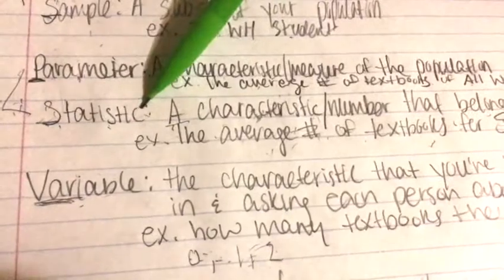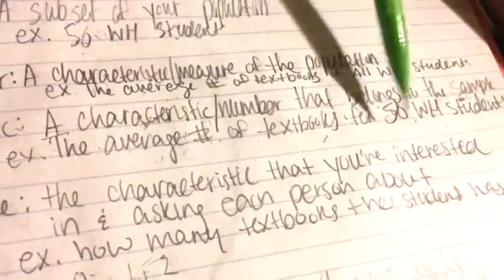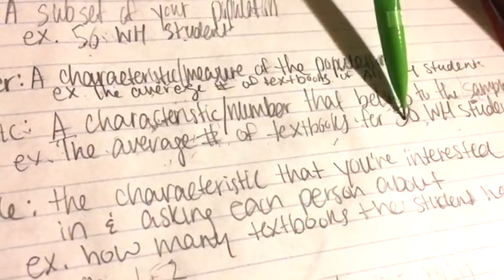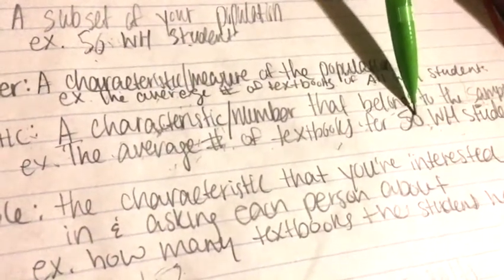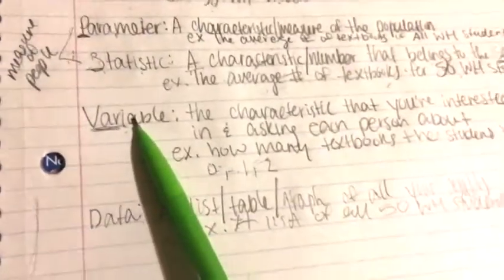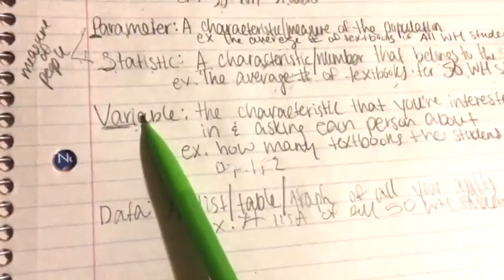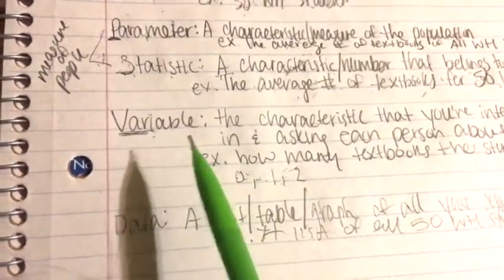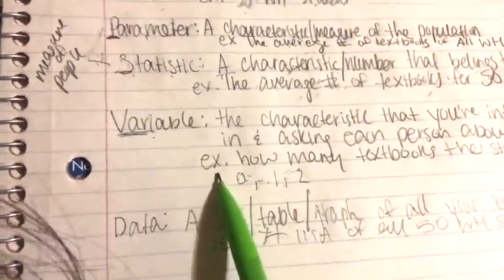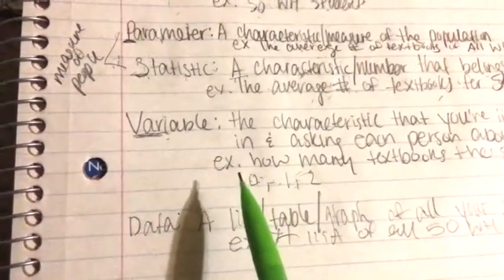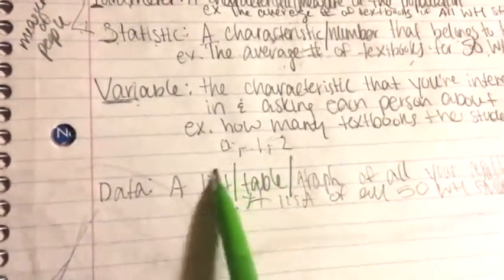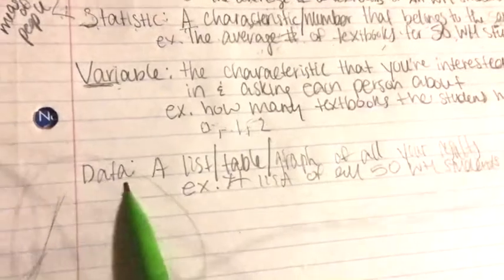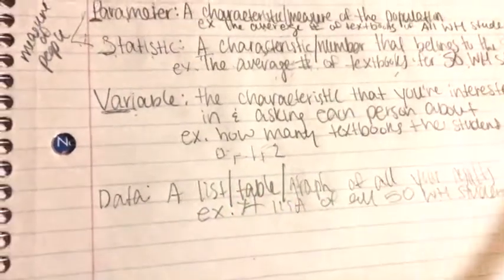Your statistic is still a characteristic, but only of your sample. So it's not going to be of all people, it's only going to be of a much smaller group of people from your population. Your variable is basically what each person is going to answer you with. In my example, it's how many textbooks a student has. And your data is just going to be a list of all of your information.